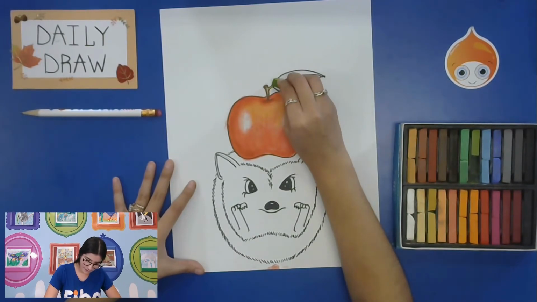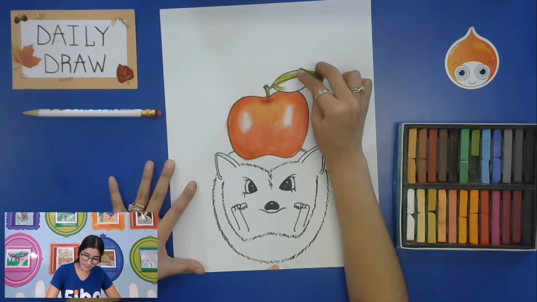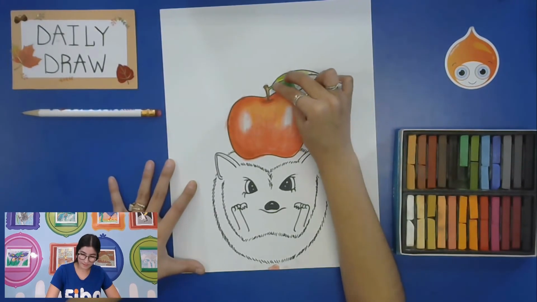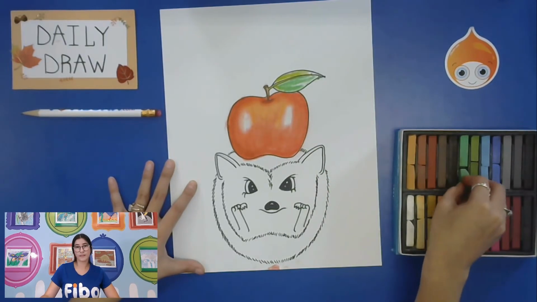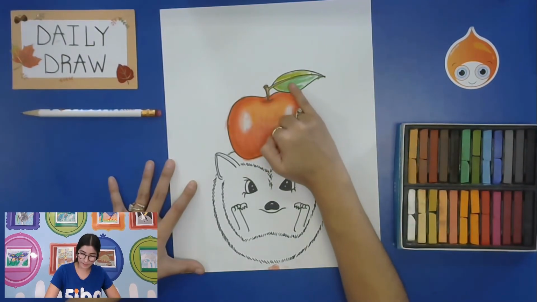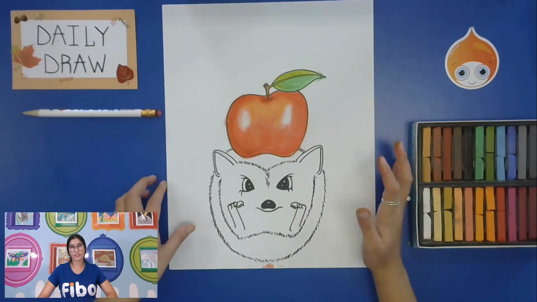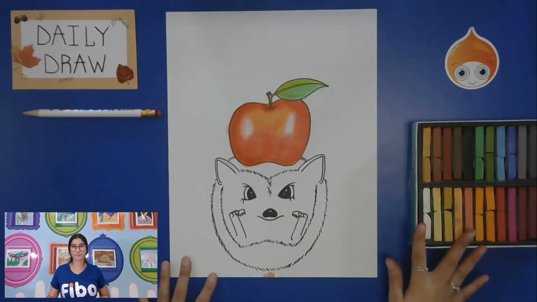Now if you're continuing with some shading, you can go ahead and make sure you have a lighter side of your leaf and then a darker side. And once you're done adding in that color, you can take your finger and blend that in and then shake off any extra color or dust.